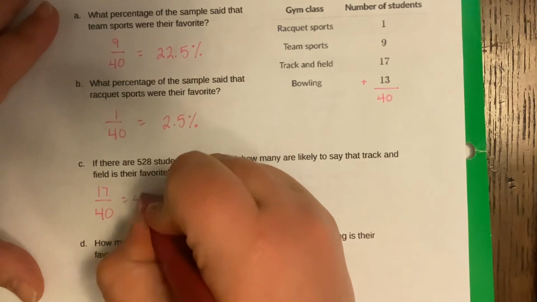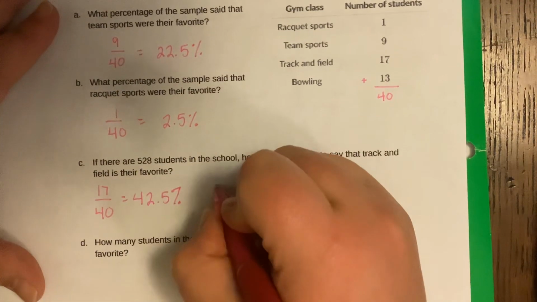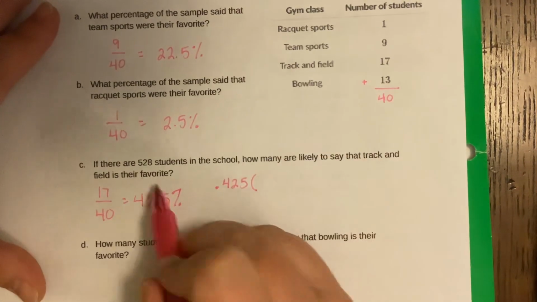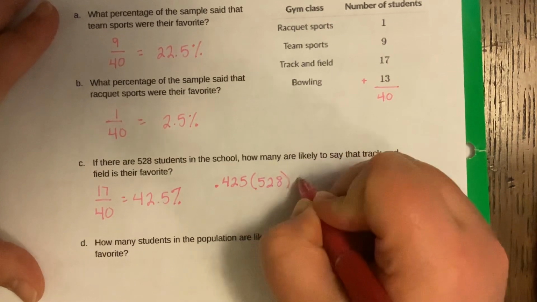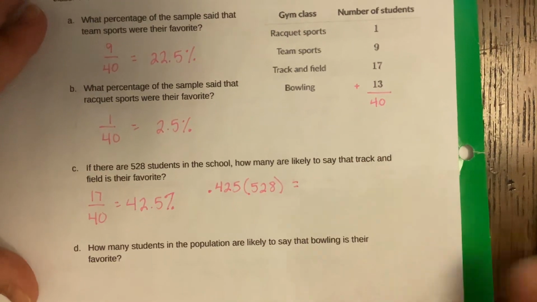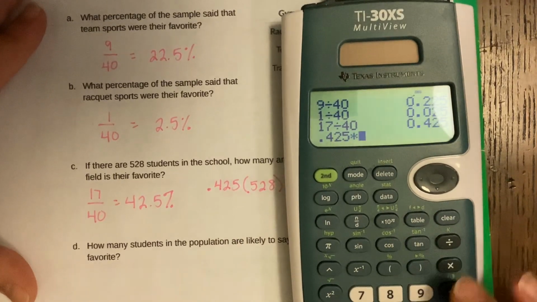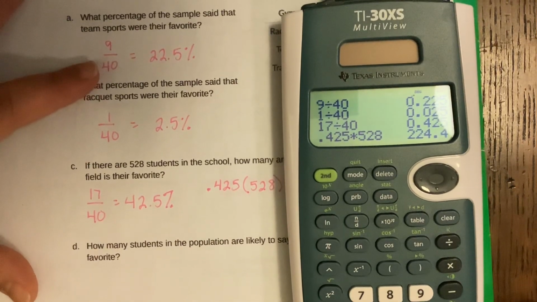So that means I would do 0.425 times the number of students in the population. So that's 528, to figure out how many are likely to say that track and field is their favorite. So if I take that 0.425 and multiply by the number of students, which is 528, I get 224.4.